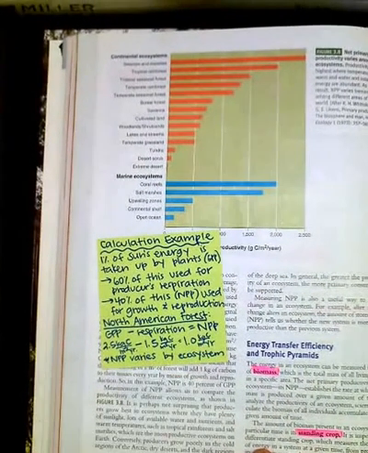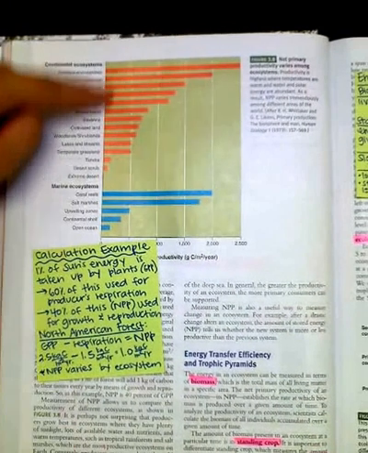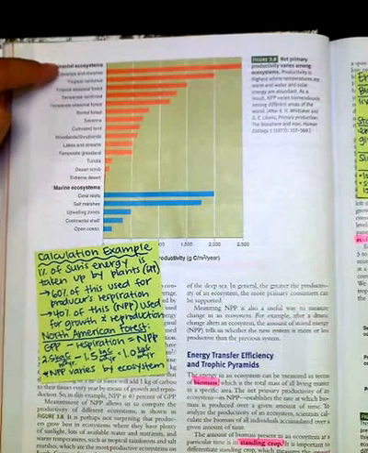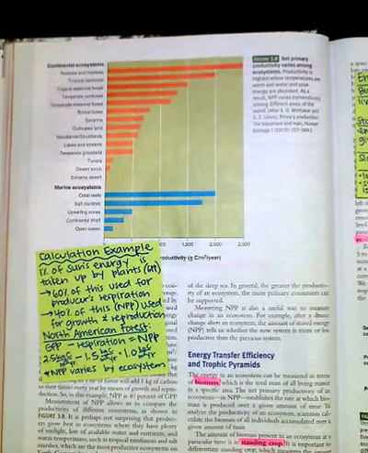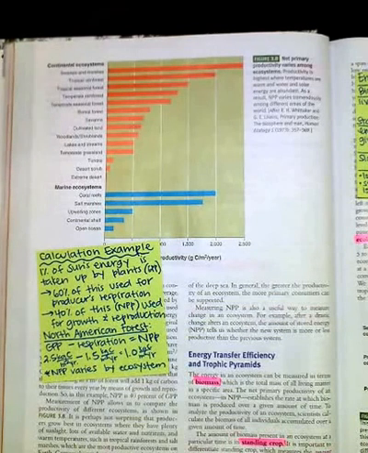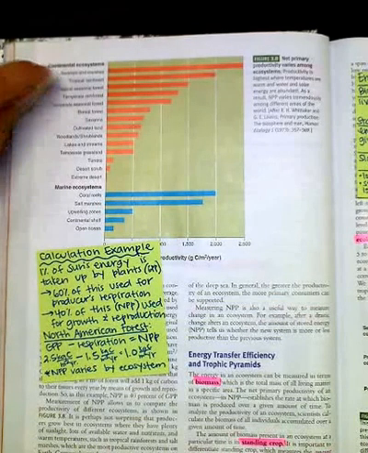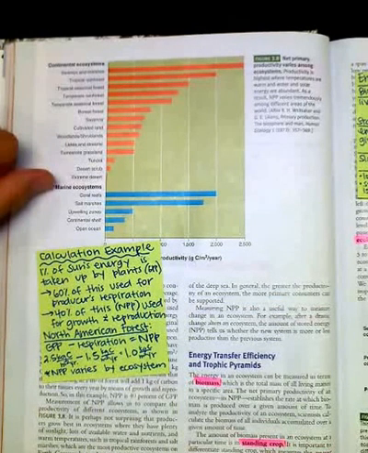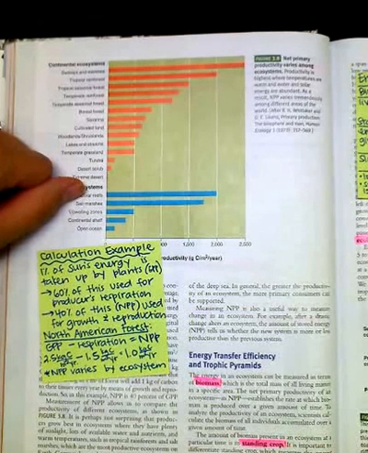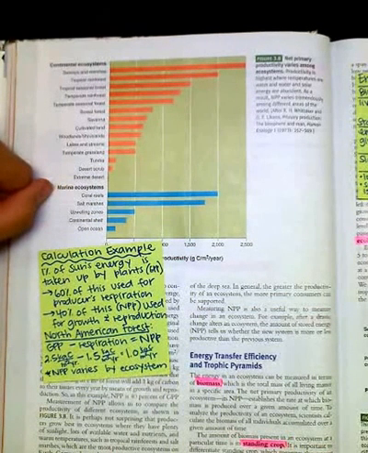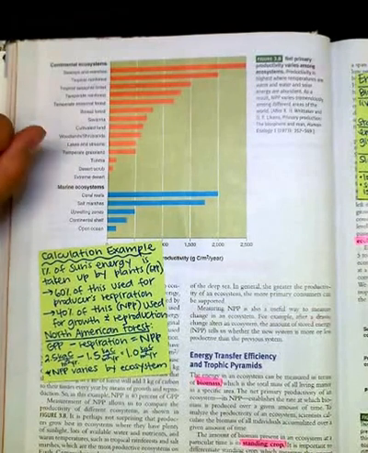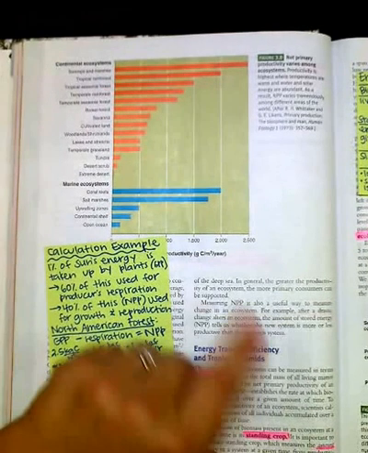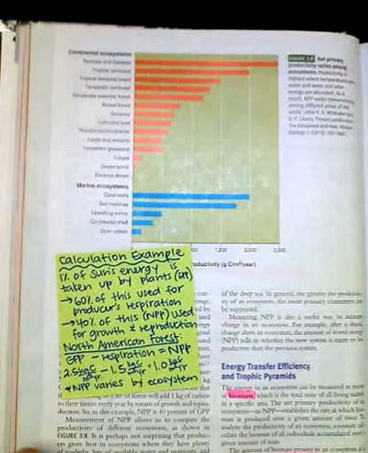NPP varies by ecosystem. If you look at this graph up here, it shows the productivity. So swamps and marshes actually are even more awesomely productive than rainforest. Most people always think rainforest. Actually, no. Swamps and marshes, because they have a lot of water and they have a lot of plants, and not very many herbivores. Marine ecosystems, coral reefs. Marine means saltwater. Coral reefs are the most productive out of those. And if you notice, this one's actually measured in grams. So 2,000 grams would be 2 kilograms. All right.